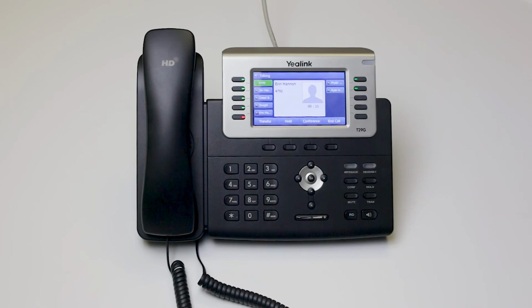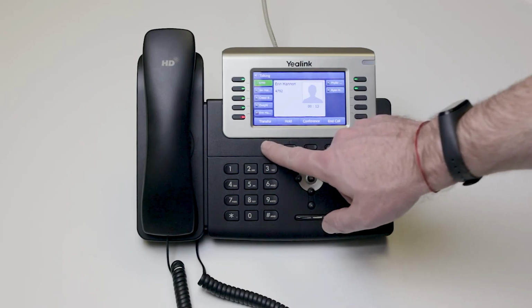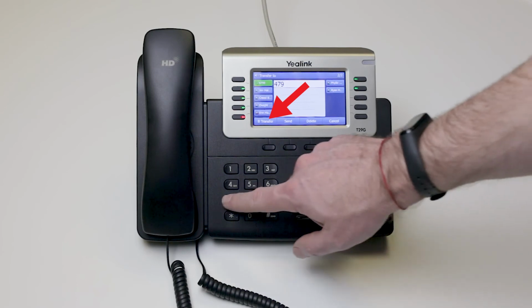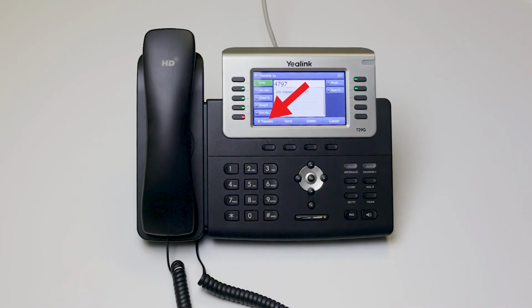By selecting the transfer soft key immediately after inputting a number, blind transfers immediately connect the call to the new destination. When performing any of these operations, we're able to select a user from our directory instead of inputting a number.